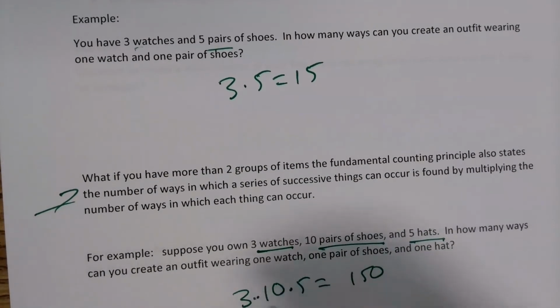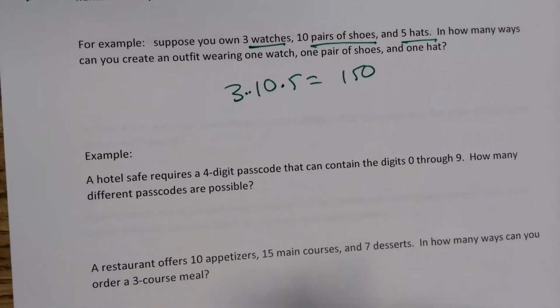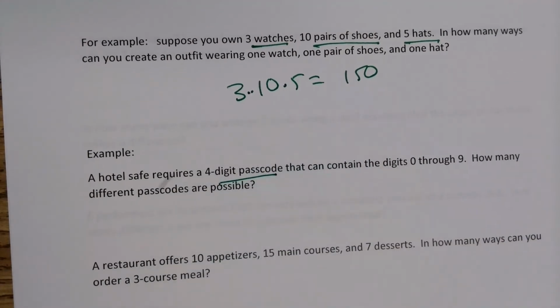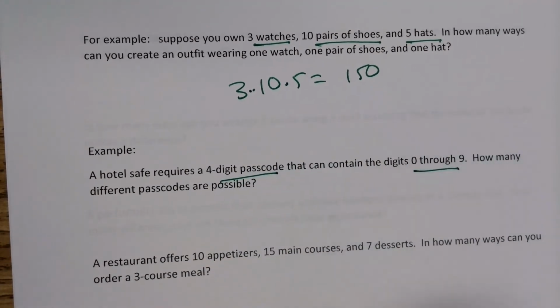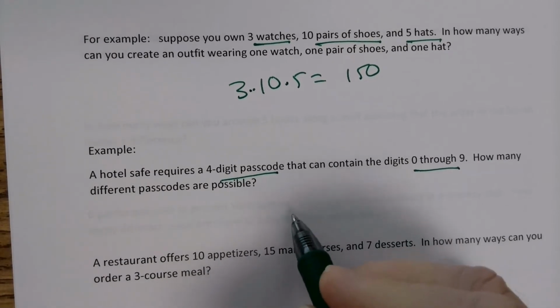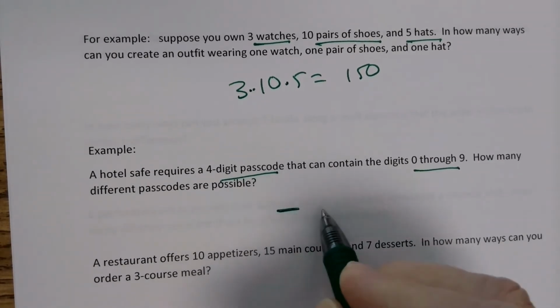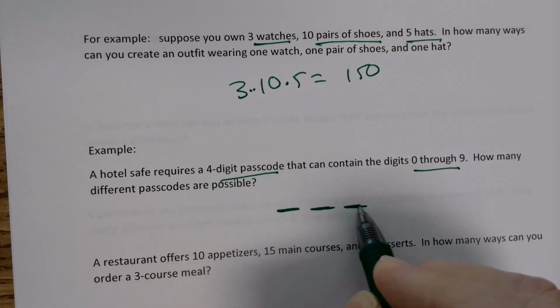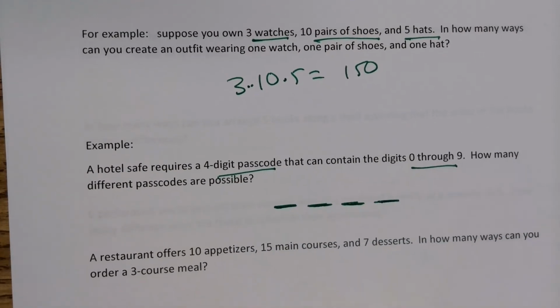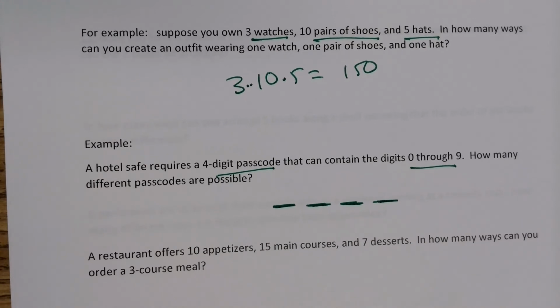All right. So ready? So here are the better questions. A hotel safe requires a 4-digit passcode that can contain the digits 0 through 9. How many different passcodes are possible? So here's 4 times 9, 36. More than 30. So you think there'd be more than 36 different passcodes, because if there was only 36 codes, you would think, that's going to take no time for me to break in.